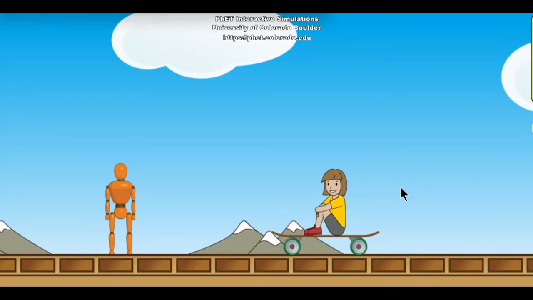So, now here we have a little girl sitting on a skateboard, and then there is a robot. So, my question is, is the girl at rest or in motion? I mean, in other words, is she moving or not? I know your answer, that you will say no, she is at rest. But my question is, how do you know that she is at rest?